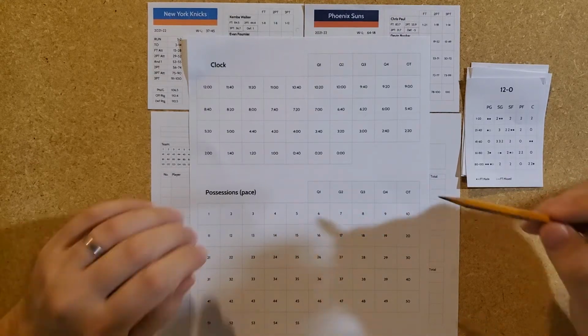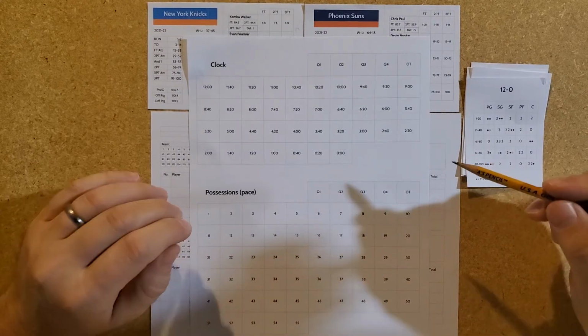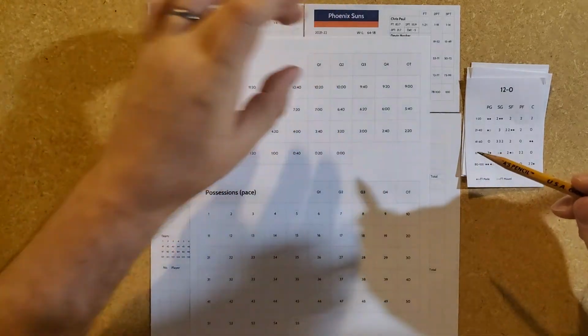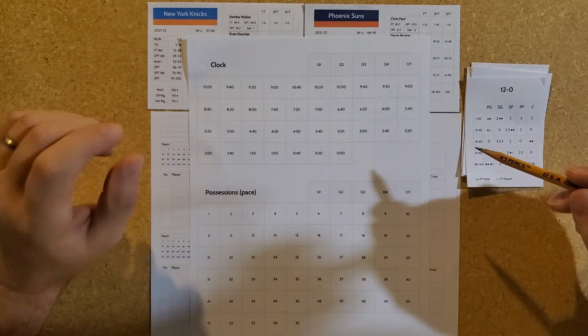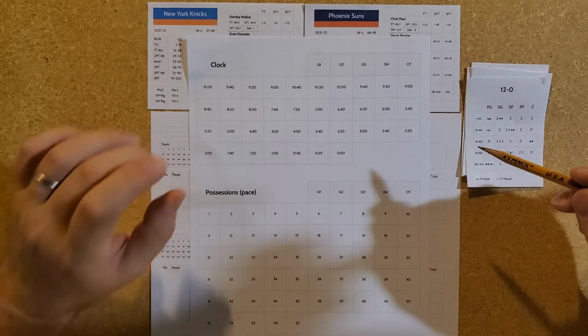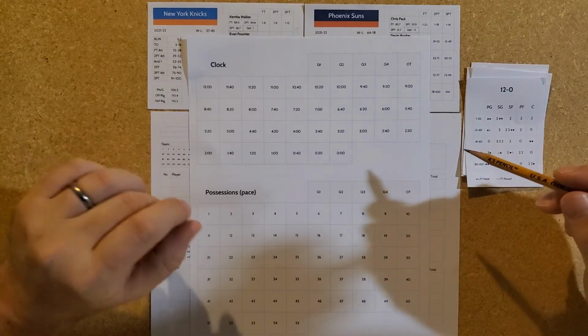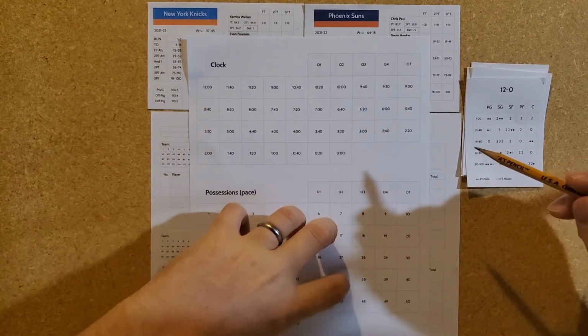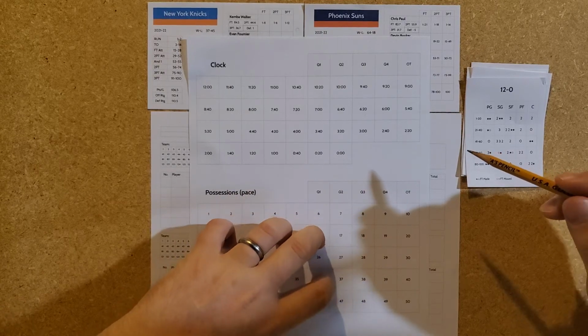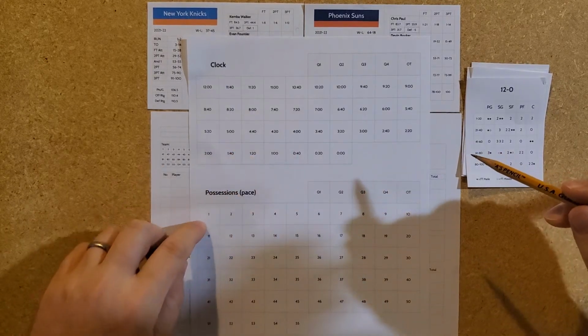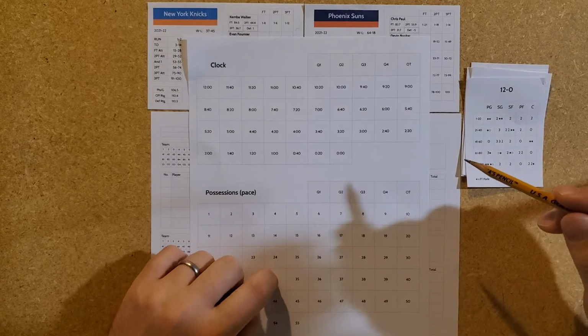The way we figure that out is, think of it this way. Each team needs to hit 102 possessions. We're using one possession chart for both teams for the entire quarter. So really, it's only half of these for each team.